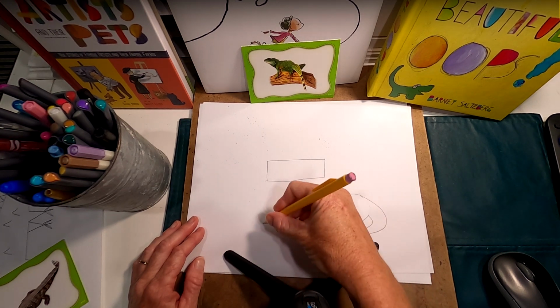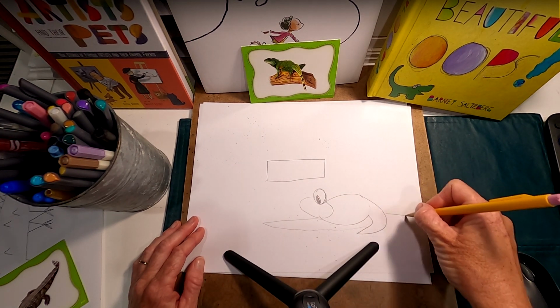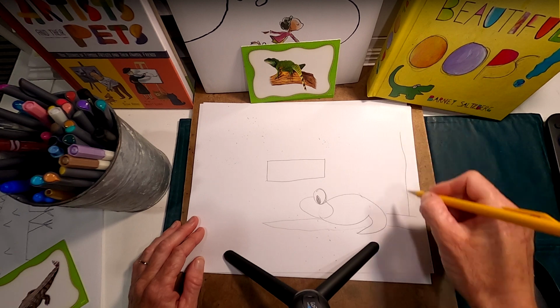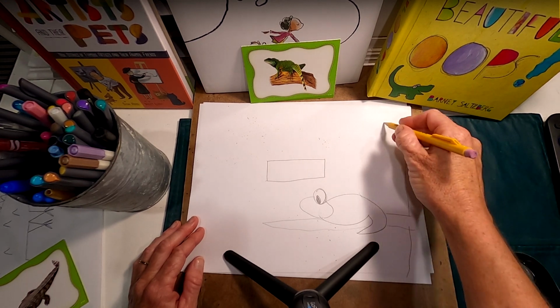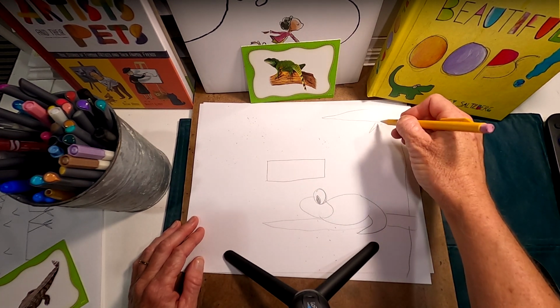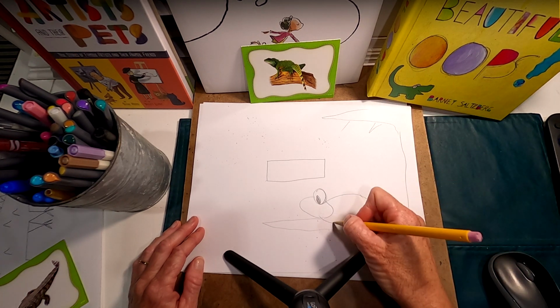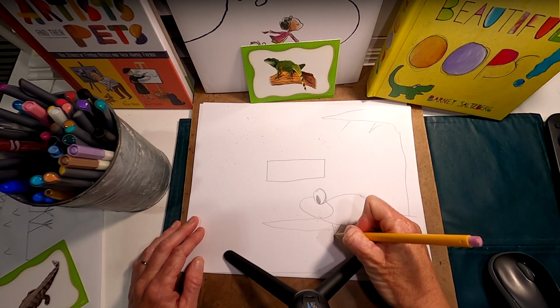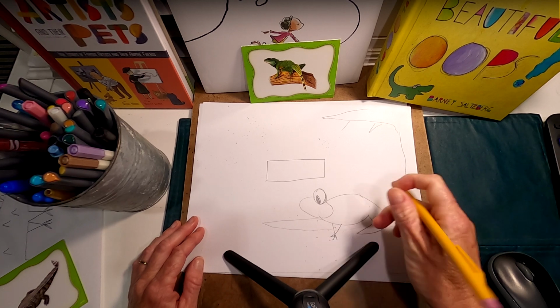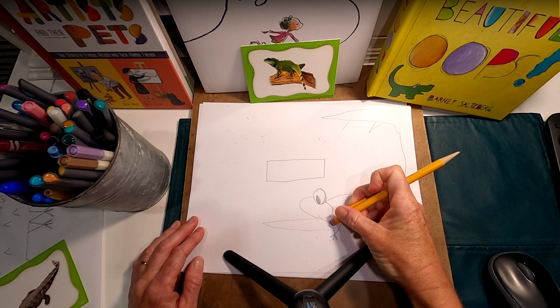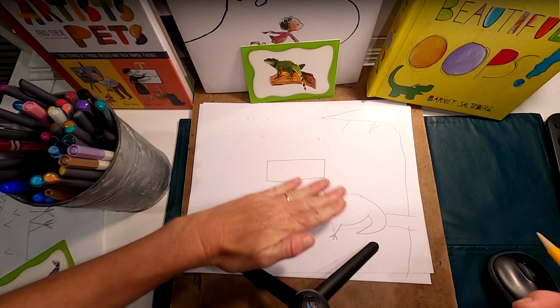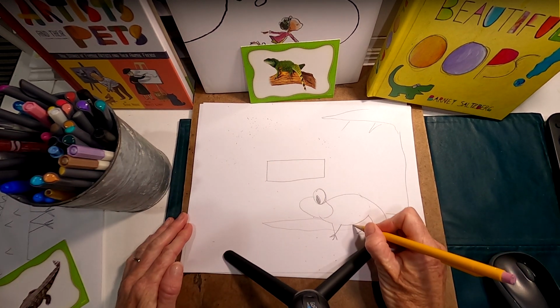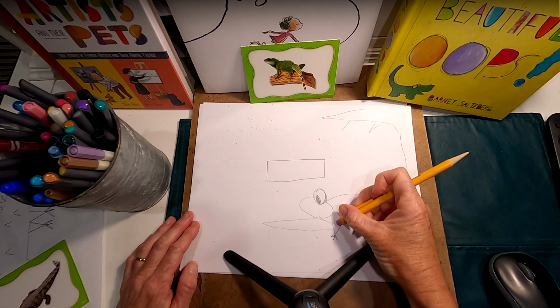I think I'll put a stick underneath him. Maybe it's part of a big tree. I don't know. It could be. Could be part of a nice big tree. And then, of course, I need his little legs up front. And by front, I mean in the foreground, coming towards me, so he can hold on to that stick or that tree limb.